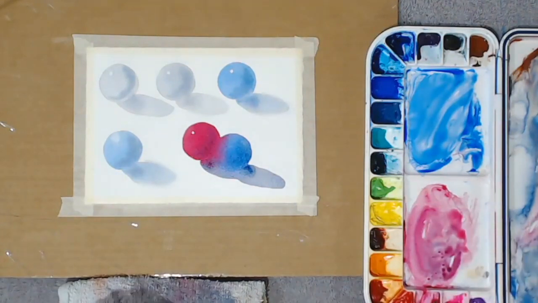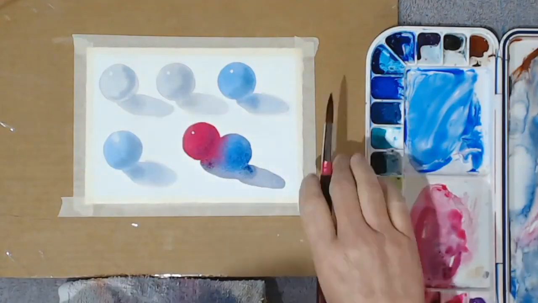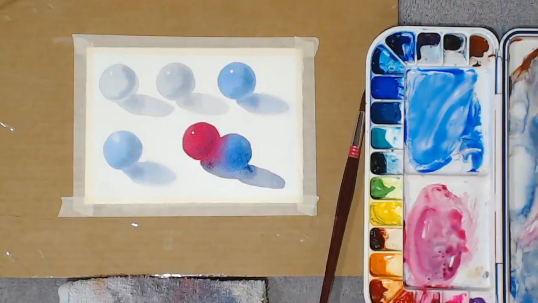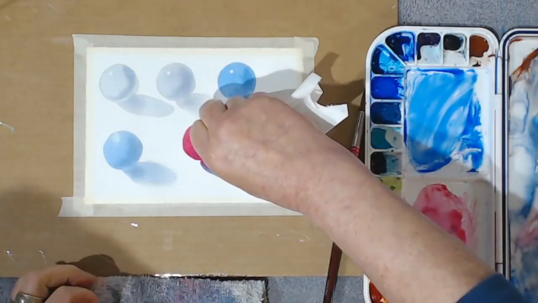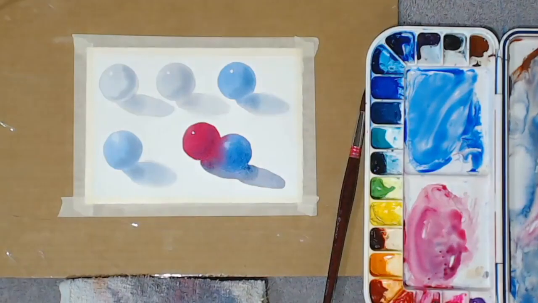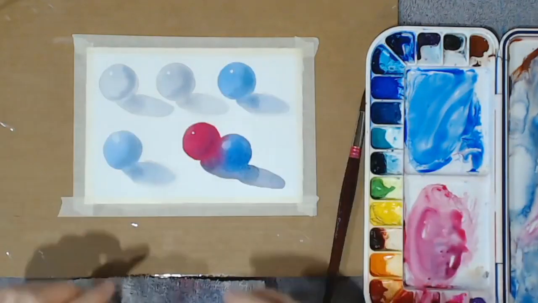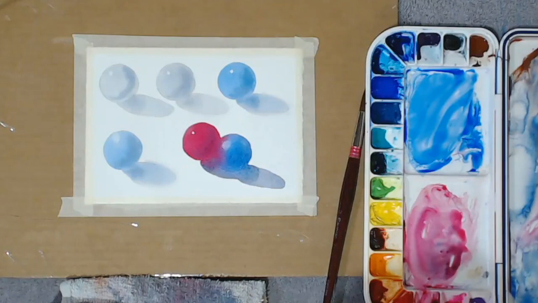Oh, look, I forgot to put a highlight on my blue ball. Well, we can just use the method we learned in the previous example, and we'll just lift that with a paper towel. Now we need to let everything dry before we can do our second layer.